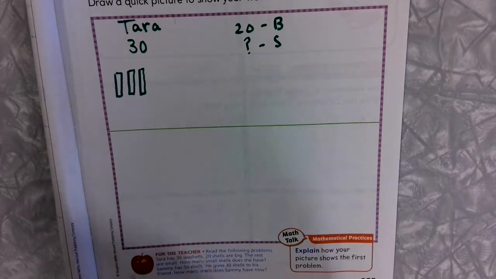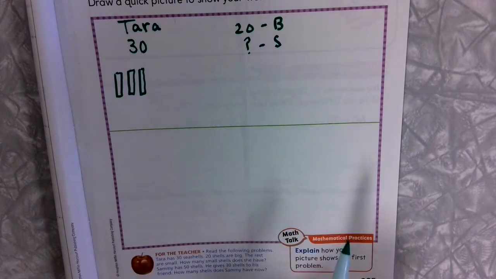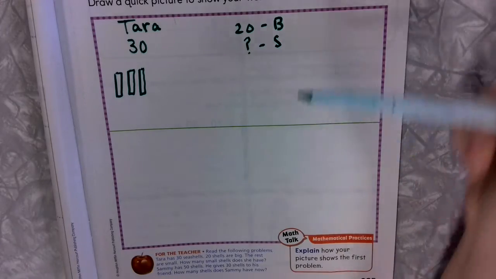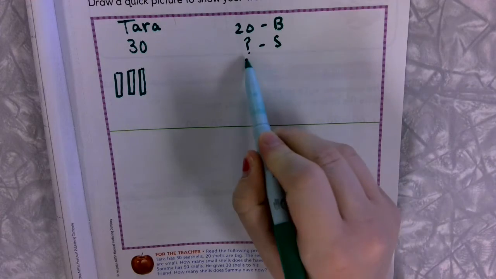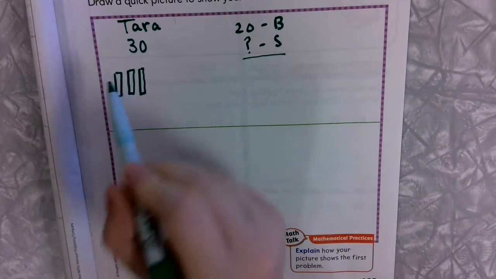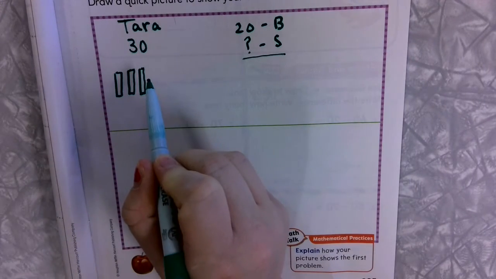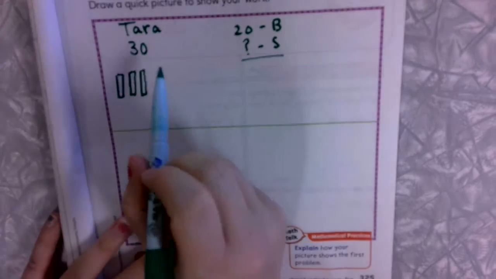All right, so already let's talk about what we know. We know that altogether she has 30 shells. We also know that 20 of those shells are big. What we need to figure out is, how many of those shells are small? Just looking at our base 10 blocks here, we could solve this problem using these base 10 blocks. Let me show you how.